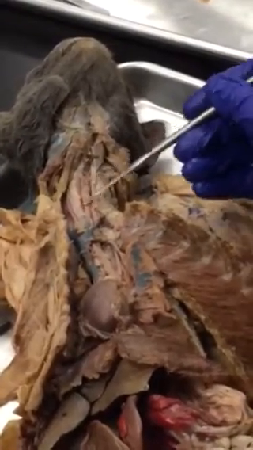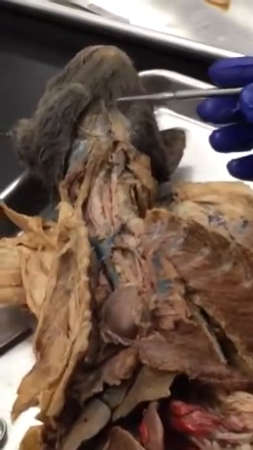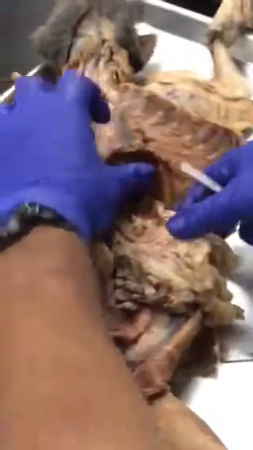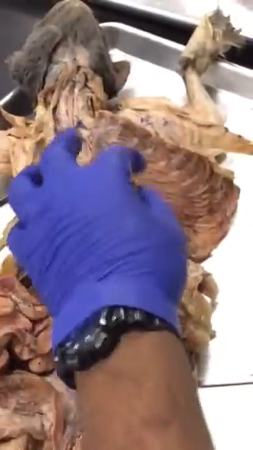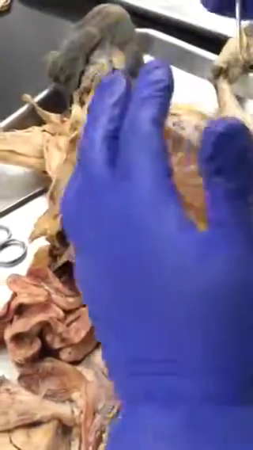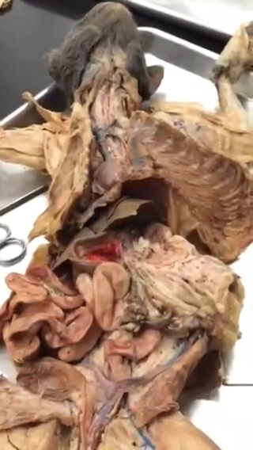The esophagus ends in the stomach, and if we put a pin in the region where the esophagus meets the stomach, that's the cardiac stomach, named after the cardiac sphincter, or the other way around.